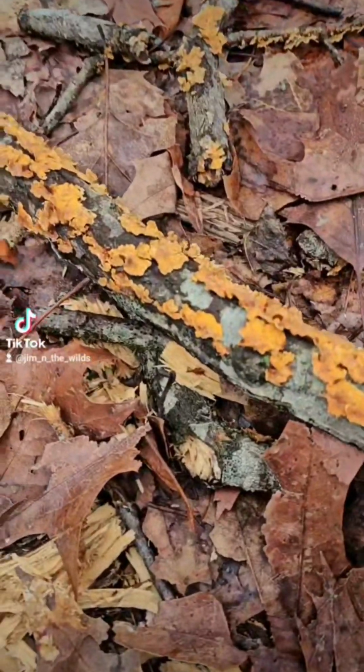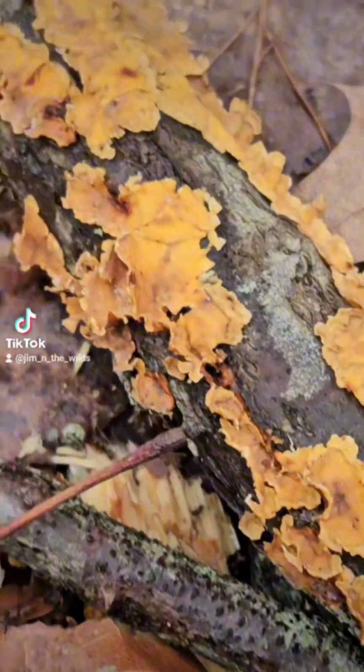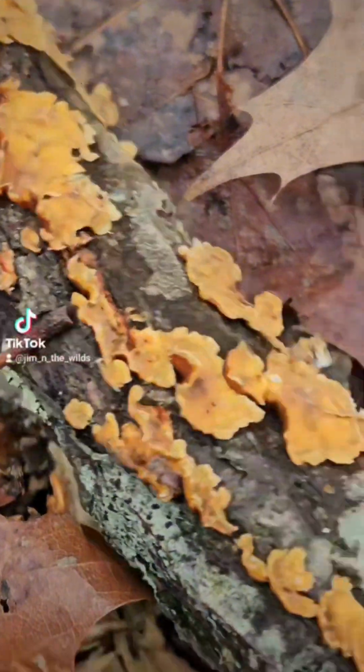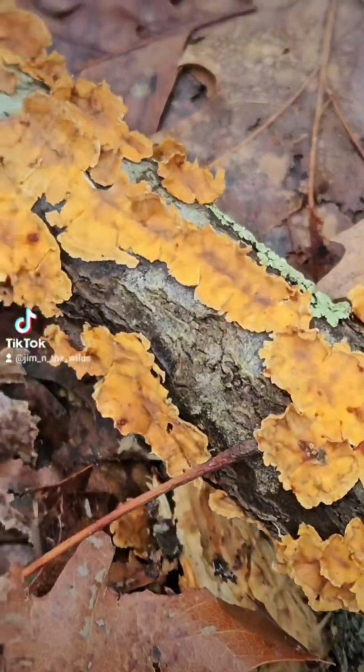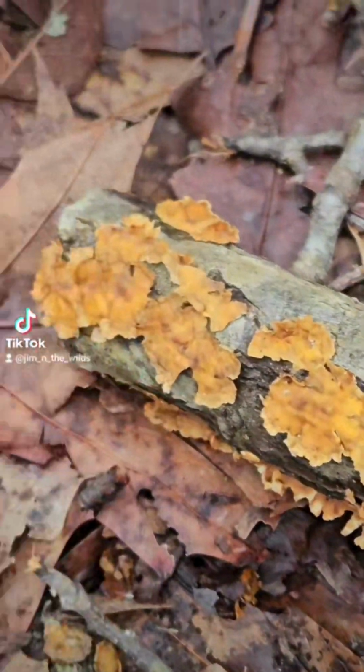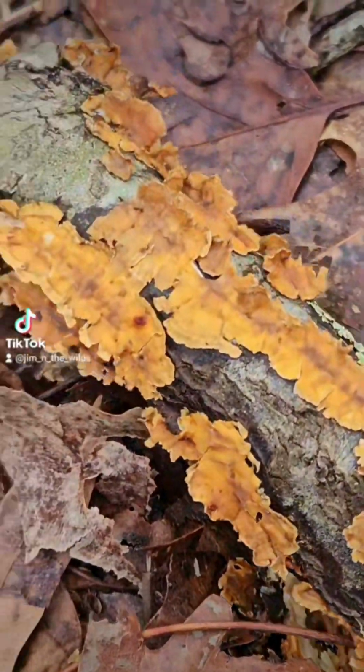Other common fungi or polypore in the genus Stereum. No idea what type, but I know it's a distinct one. I'm still learning them. There's like 14 different species. And they can look pretty damn similar too.